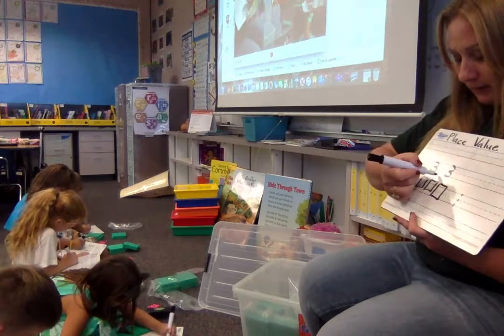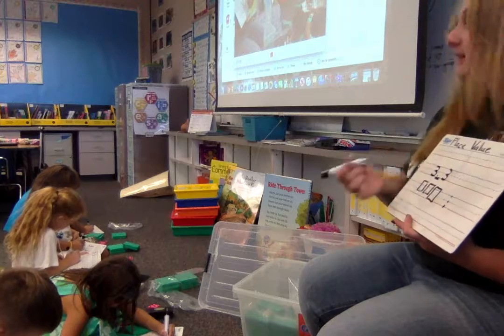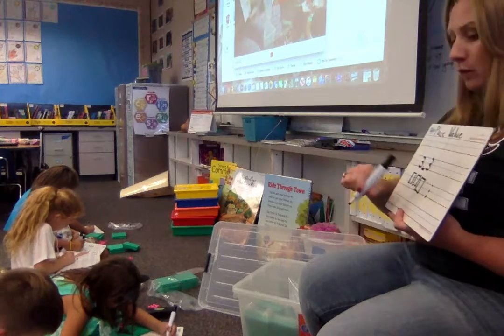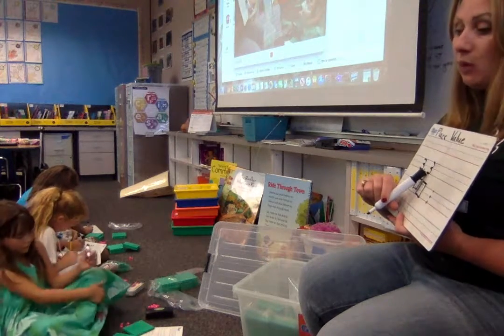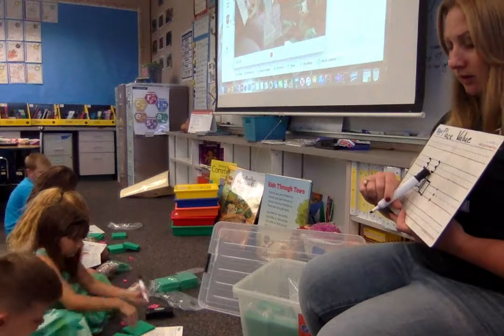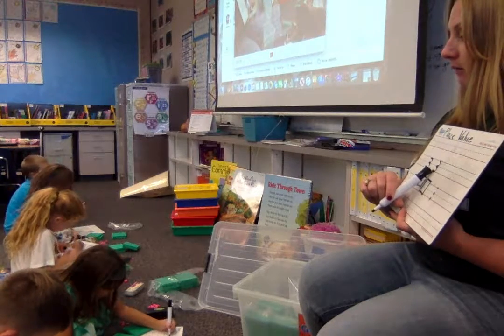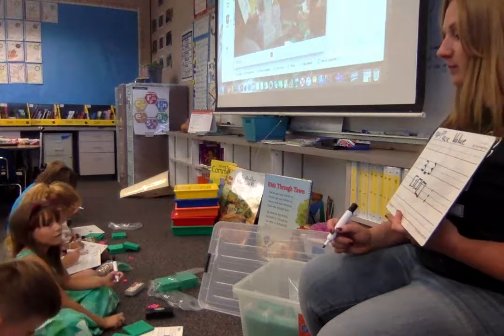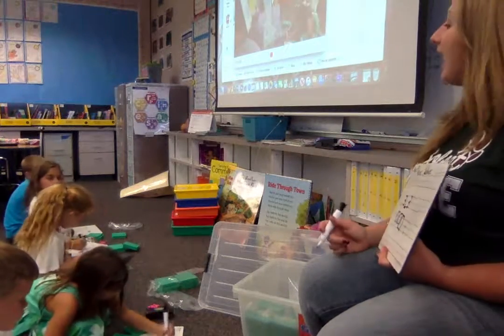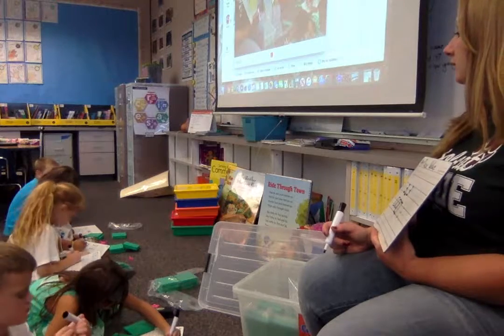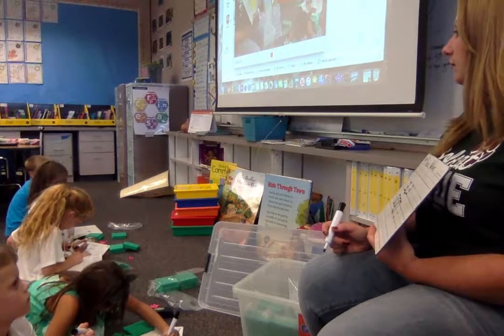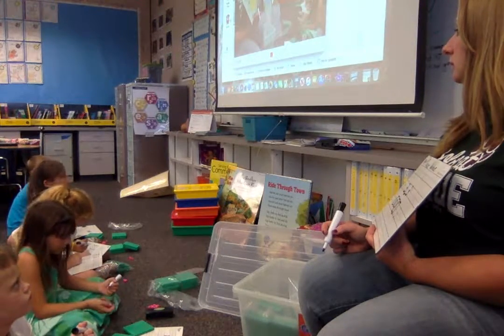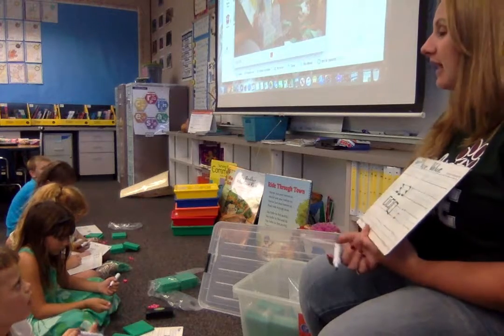So I need to put something in the middle. So we know the pink were the 3 1s. Marcus, we're just doing a quick pick. So all we needed is a square and the 1s. Perfect. So how many 10s do I have? 300. That's how many hundreds I have.